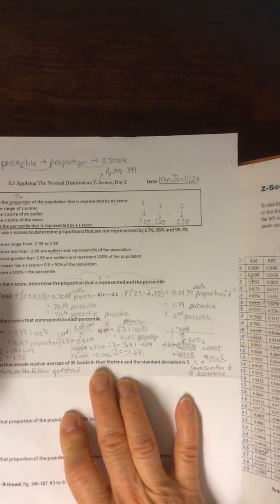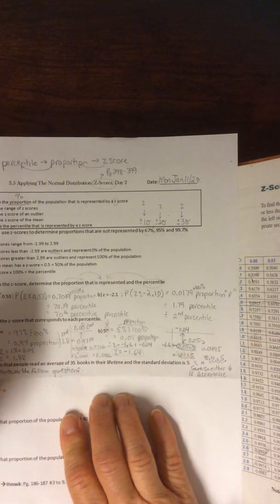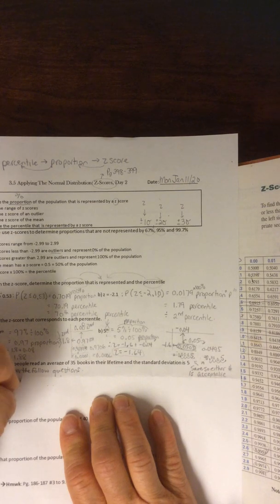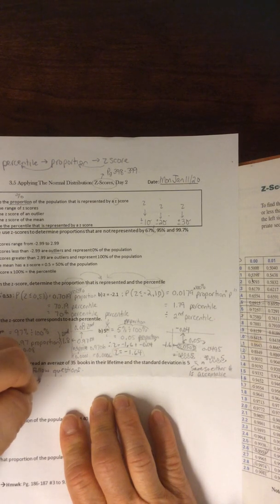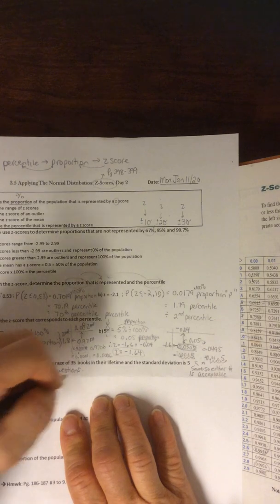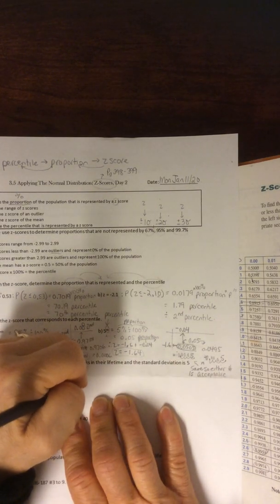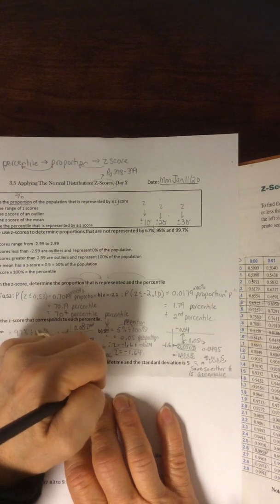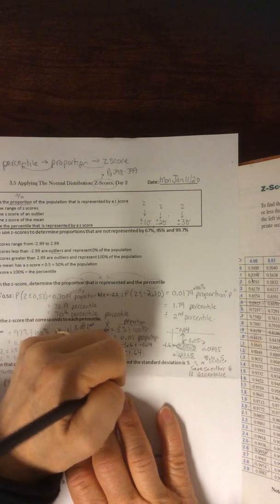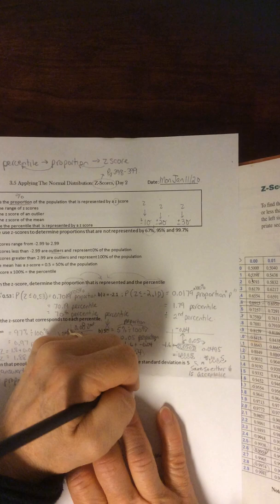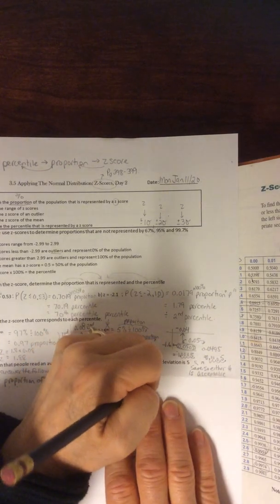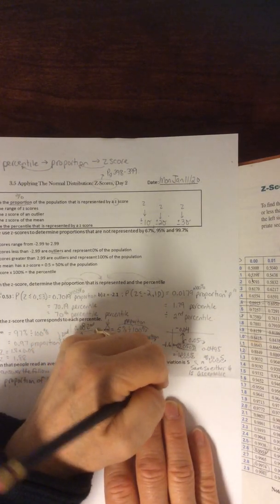Okay, so A question is, what proportion of the population reads 12 books in their lifetime?